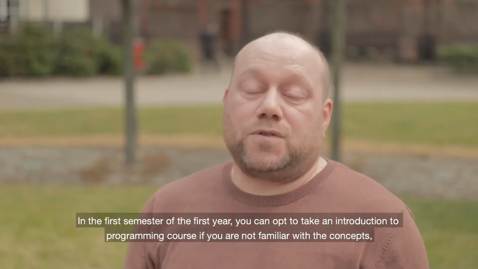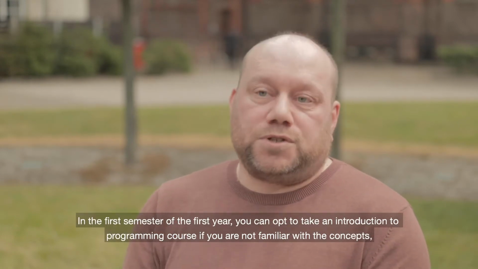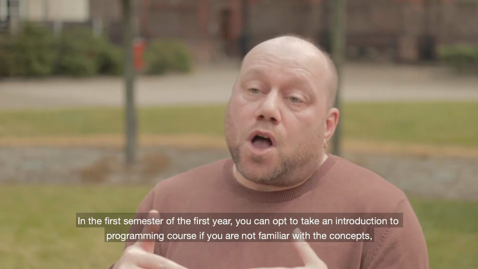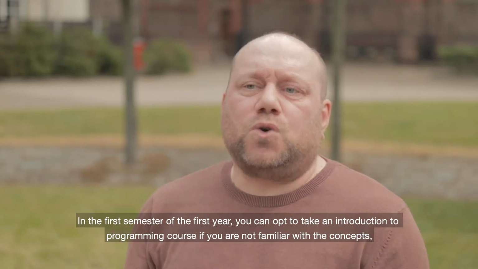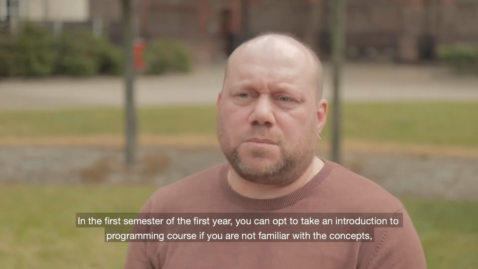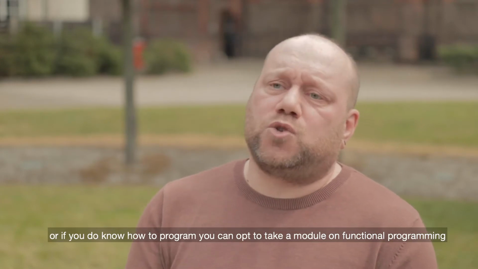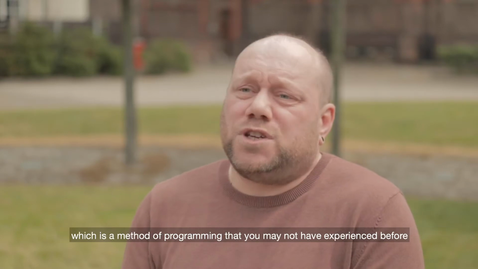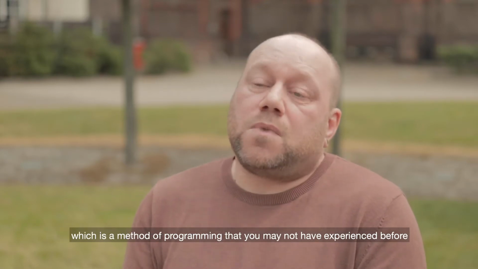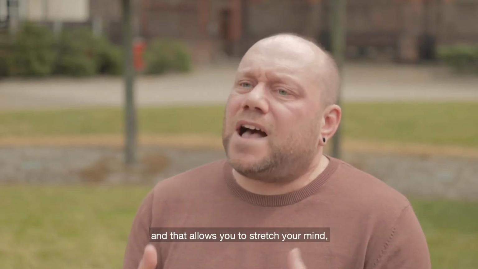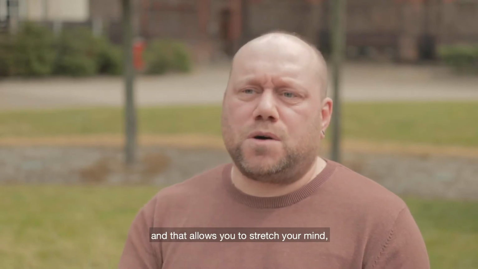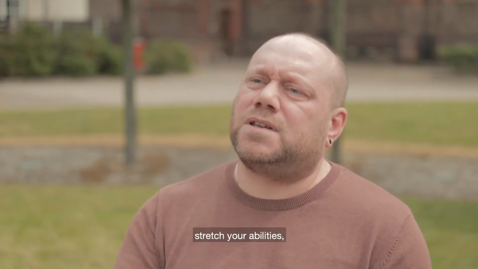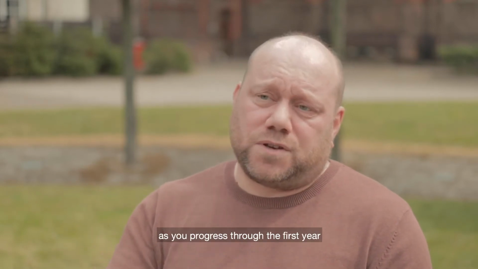In the first semester of the first year, you can opt to take an introduction to programming course if you're not familiar with the concepts, or if you do already know how to program, you can opt to take a module on functional programming, which is a method of programming that you might not have experienced before. And that allows you to stretch your mind, stretch your abilities as you progress through the first year.